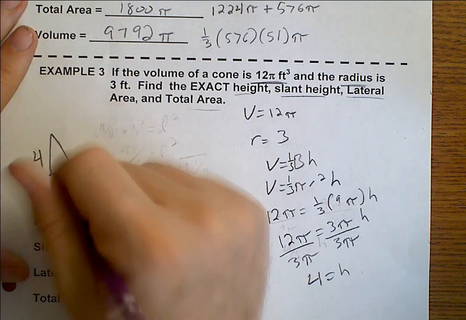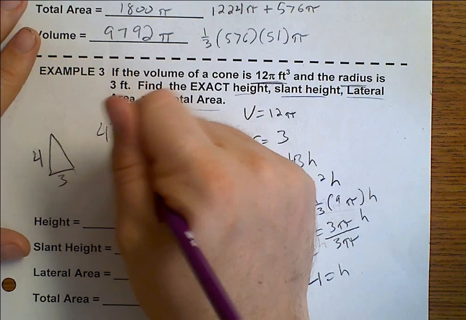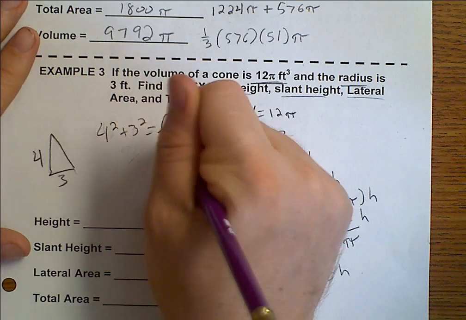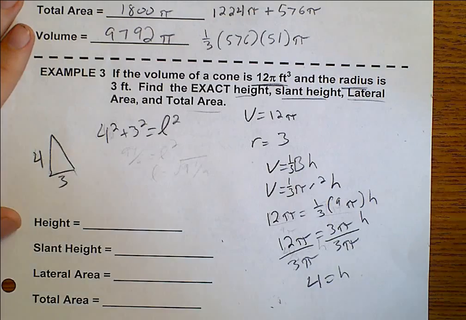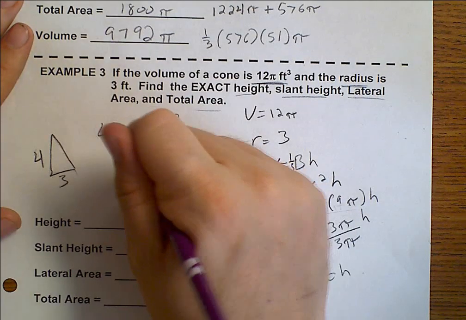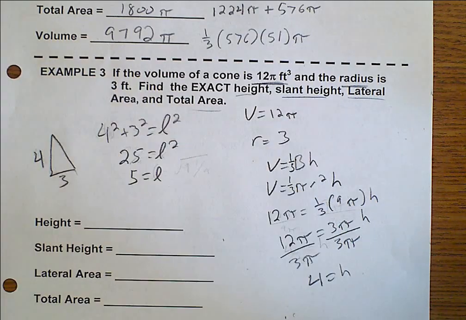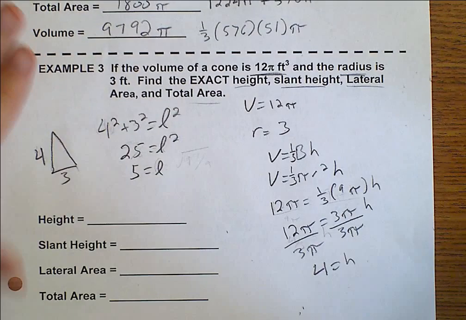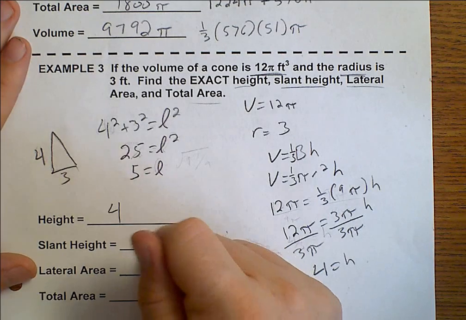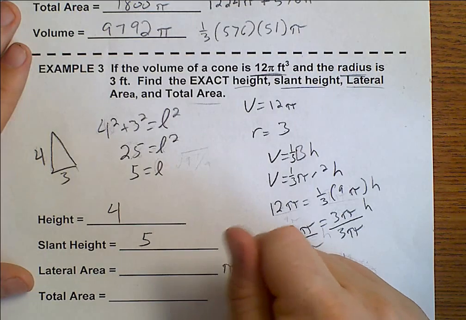This is 4 and 3. So 4 squared plus 3 squared equals our slant height squared. So 25 equals our slant height squared, so our slant height is 5. So we know our height to be 4, our slant height to be 5. Our lateral area is pi r l.